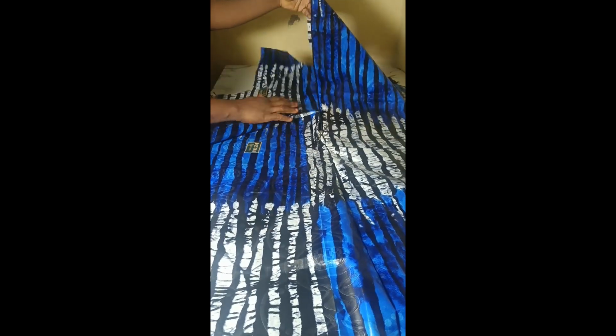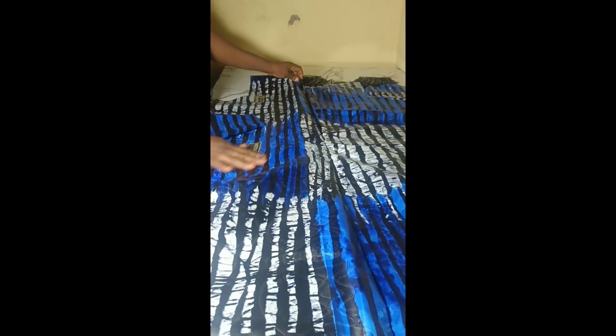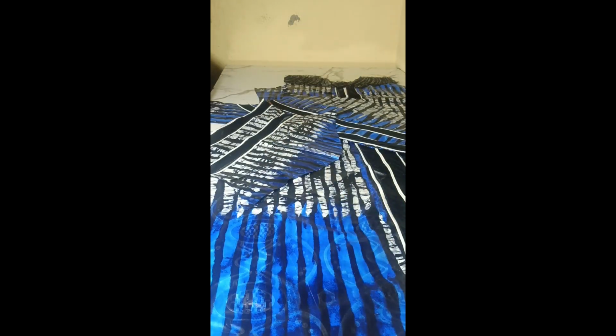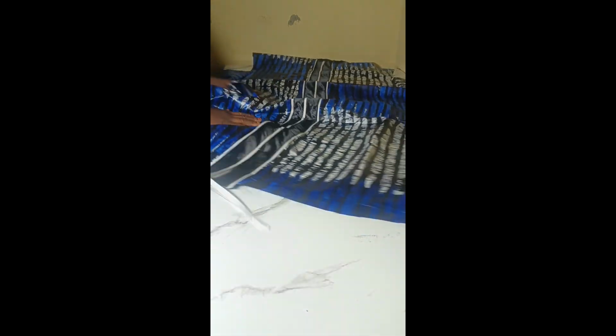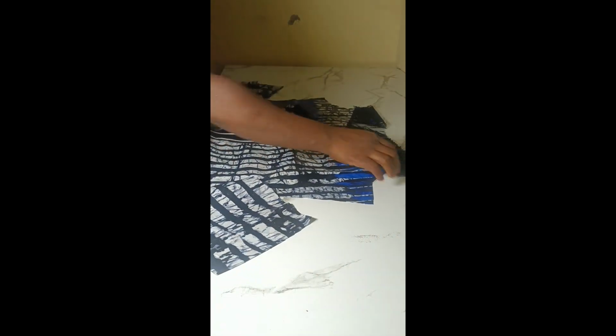So I also cut out pockets for this, both for the front and back. I cut out pocket. I have 12 pieces. And I went ahead to attach my zipper because I told you it's going to be having a zipper. So at the side, I join my pocket. This is the pocket. Attach your pocket to the four sides of this dress. Yeah, that is it, guys.